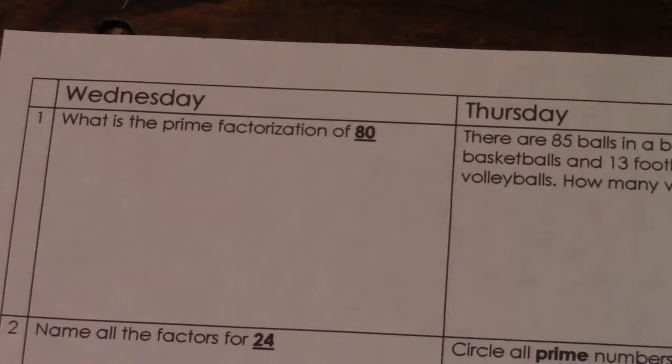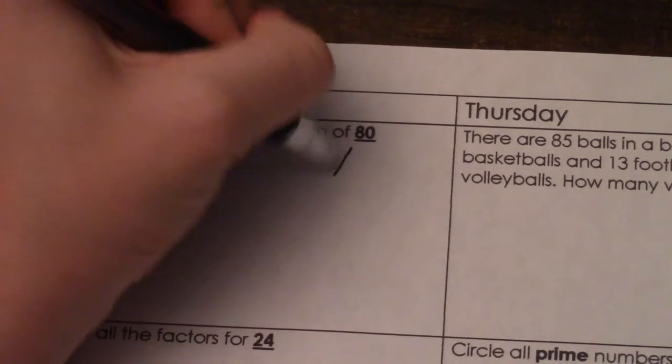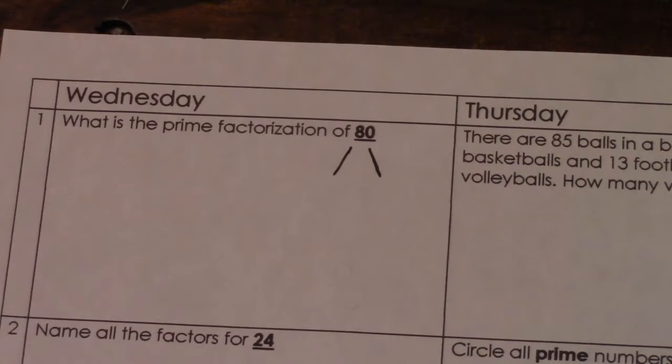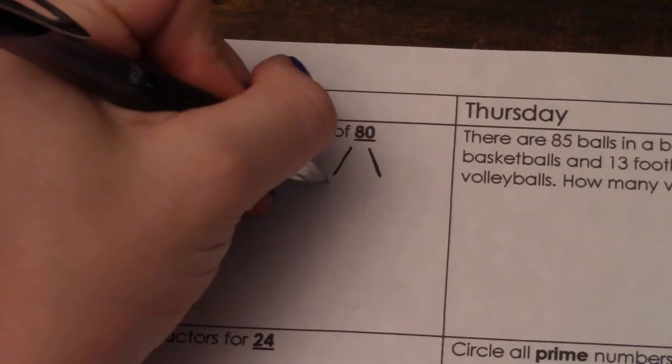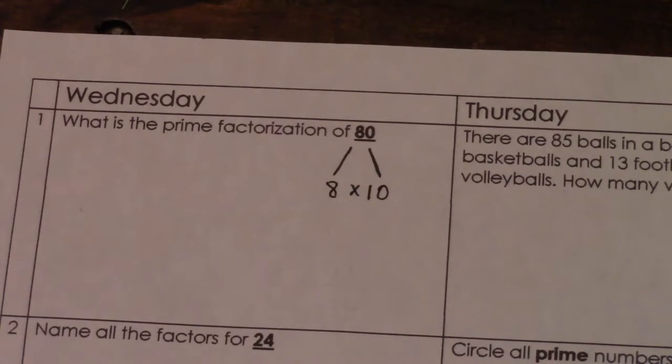This is Wednesday night's homework, and the first question asks, what is the prime factorization of 80? And again, prime factorization is just reducing a number down to only prime factors. And factors are what you multiply together to make a number. So 80. I know that 8 times 10 equals 80.